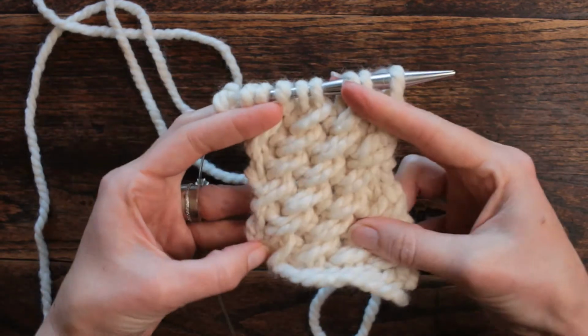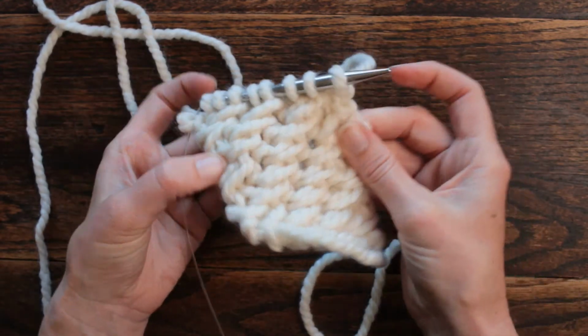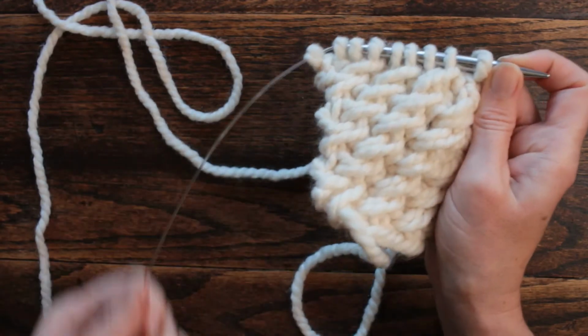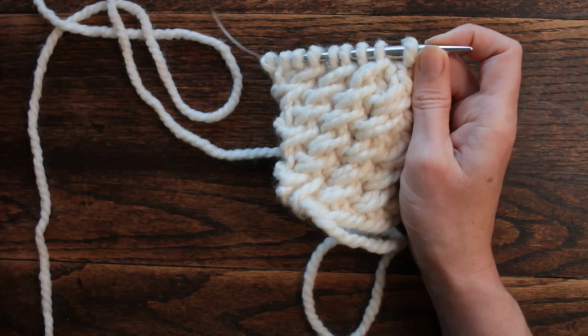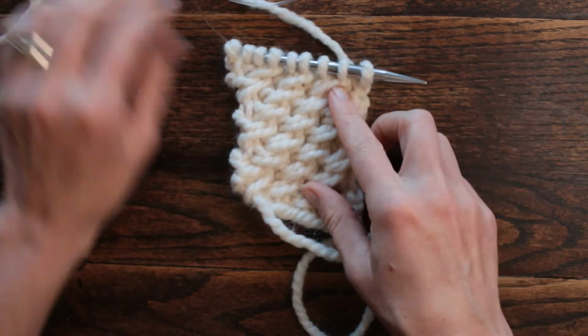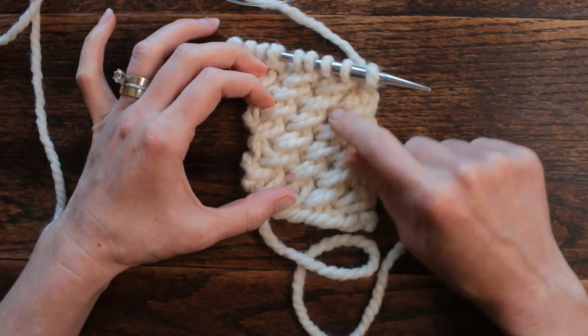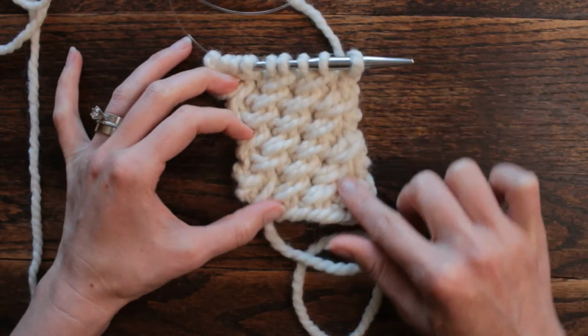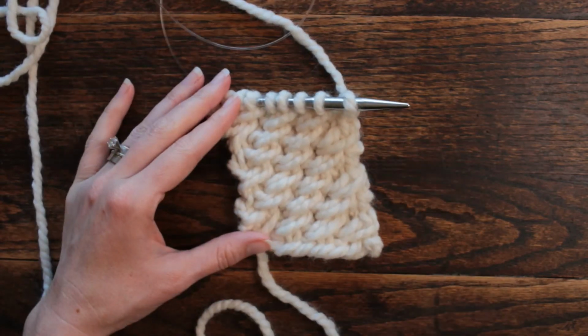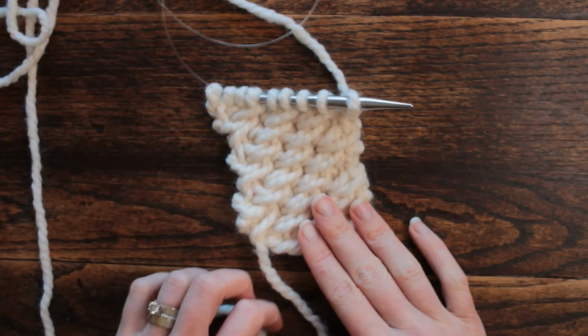So that does create a diagonal. It does use up a lot of yarn. It is very, I wouldn't call it squishy, I would call it maybe more dense. So this would be very warm. And it does create a neat diagonal in it. I will be making a larger one of these for my blanket. I just wanted to keep this short and sweet for the video.